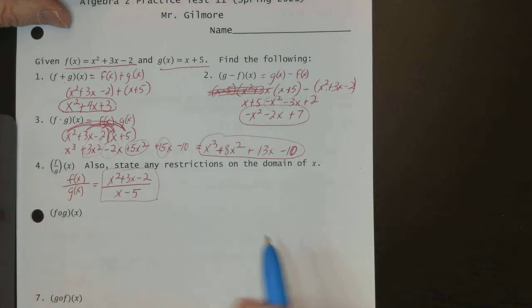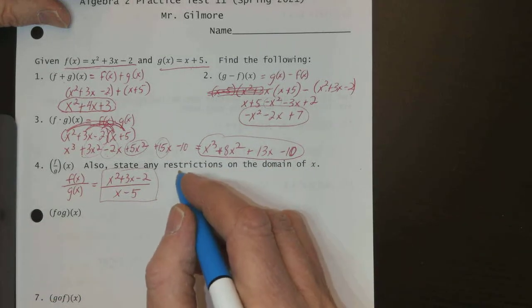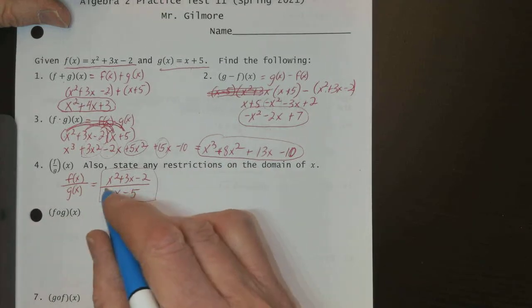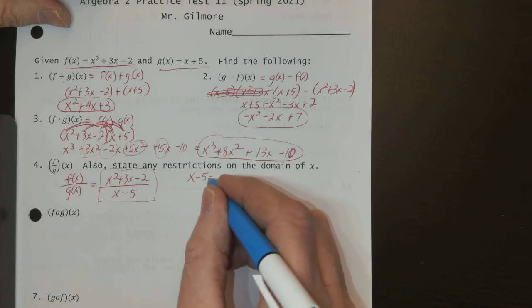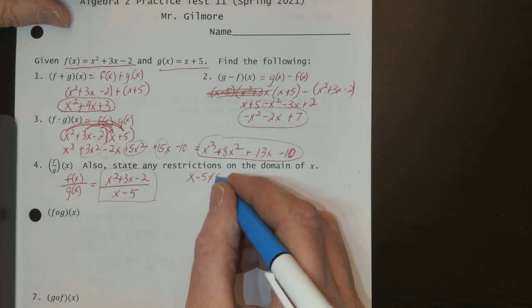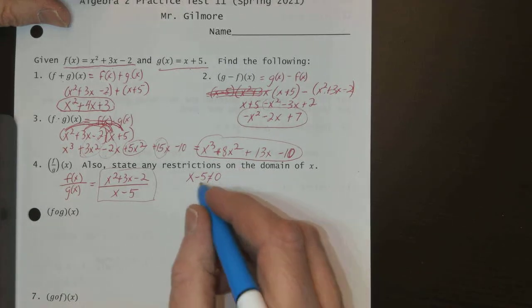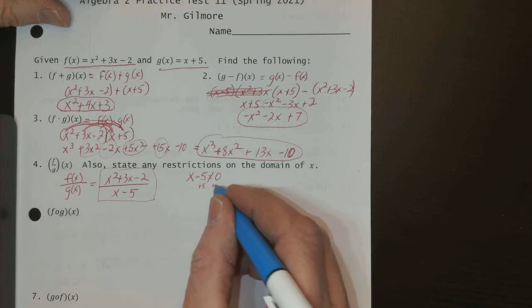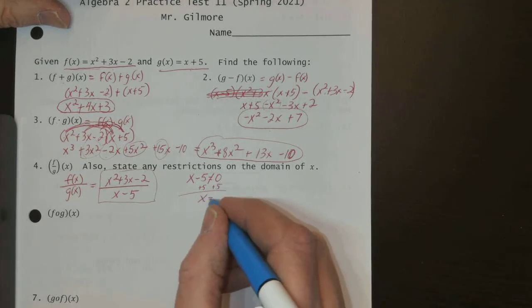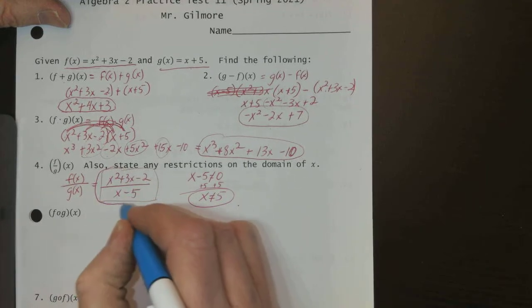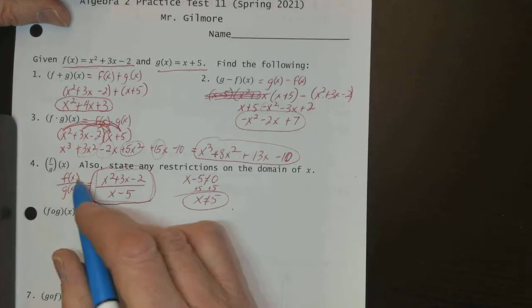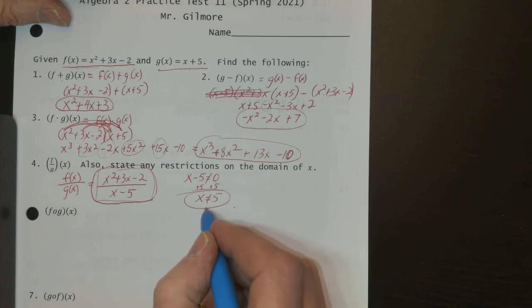Just leave it like that. Now, the restrictions. X minus 5 is in the denominator, and a denominator cannot be 0. So when I add 5 to both sides here, that means x cannot equal 5. So here is the simplification, f of x over g of x. Here is the restriction.